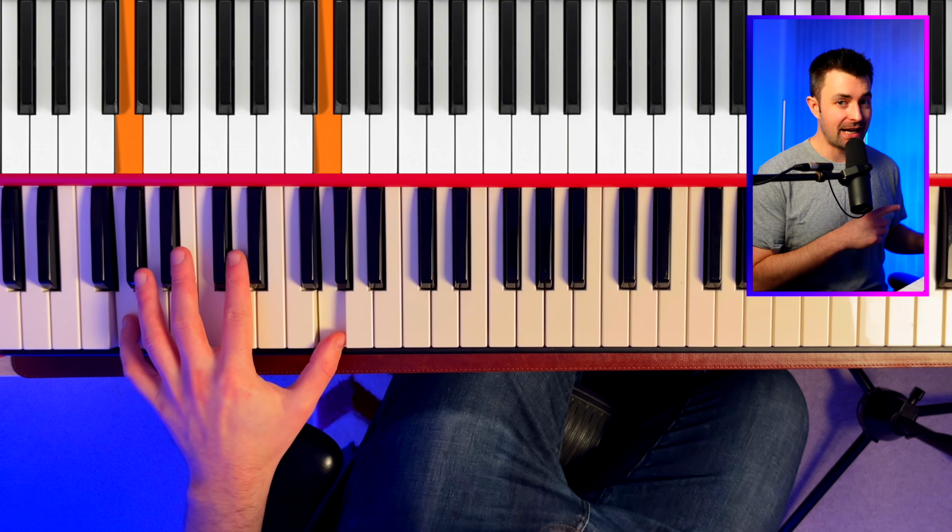Another thing you can do is play octaves in your left hand. Now, you don't necessarily have to play the octave together like that. You can actually separate the notes out. So watch this.